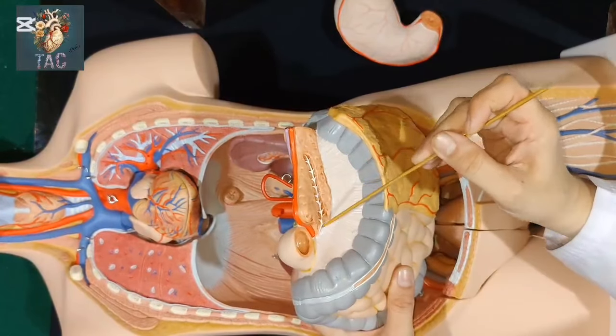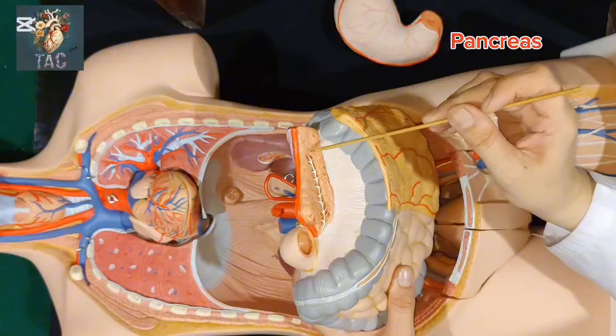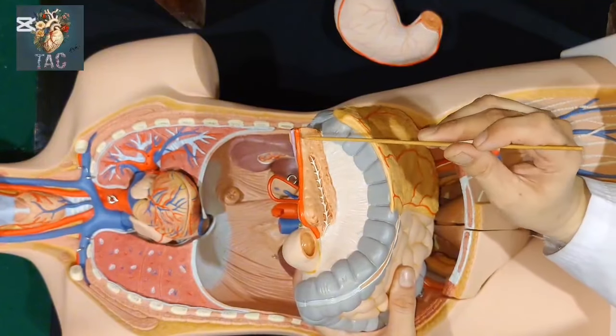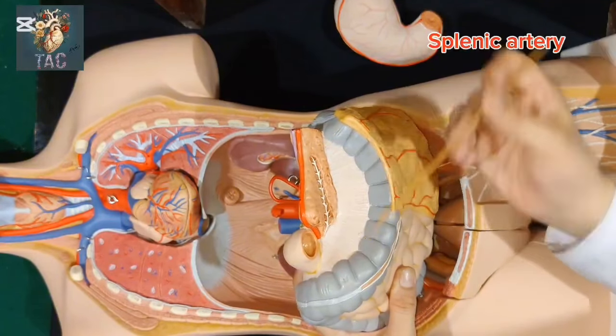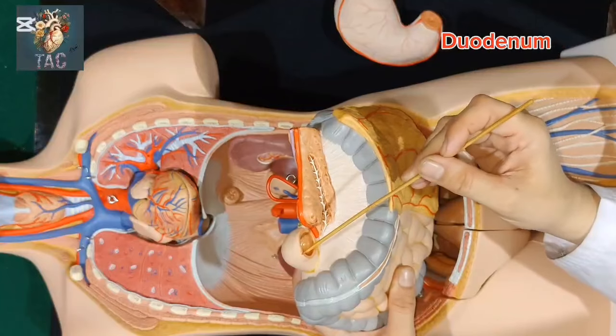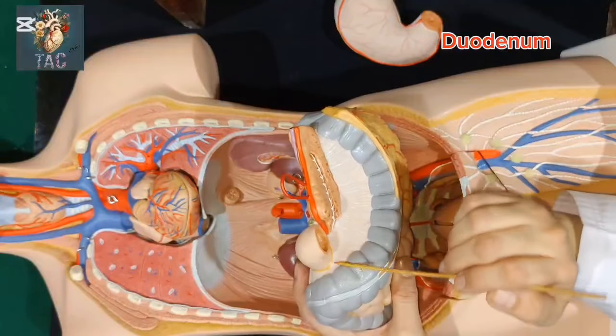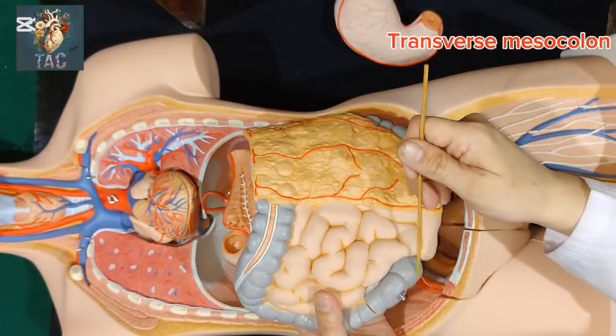Here you can see the pancreas, and this is the main pancreatic duct. This one is the splenic artery. This is the first part of the duodenum. Here you can see the transverse mesocolon. This area is the cecum.